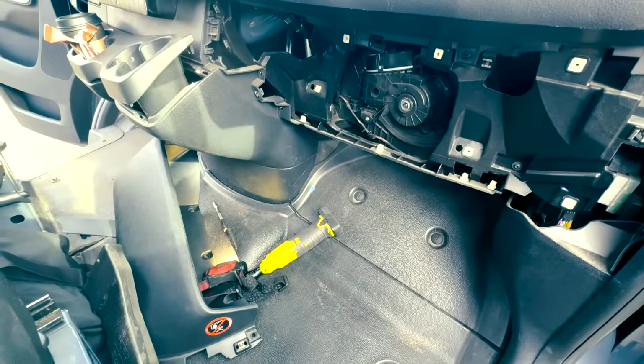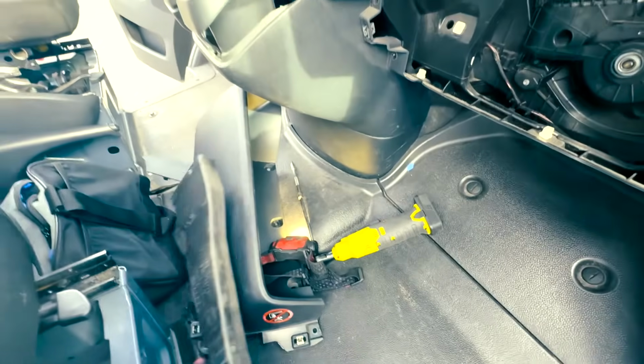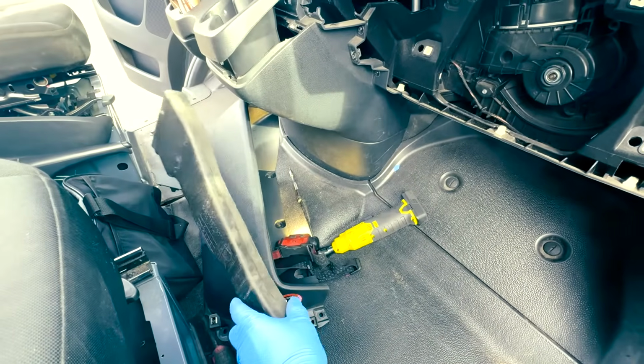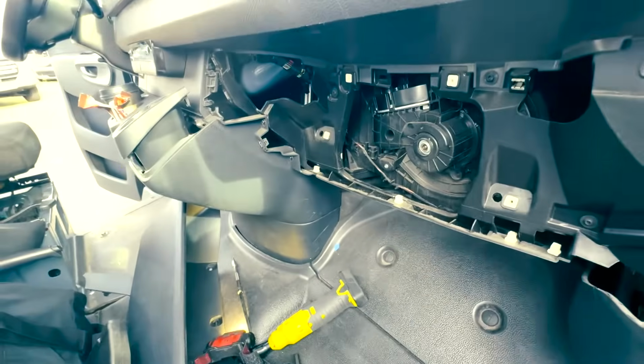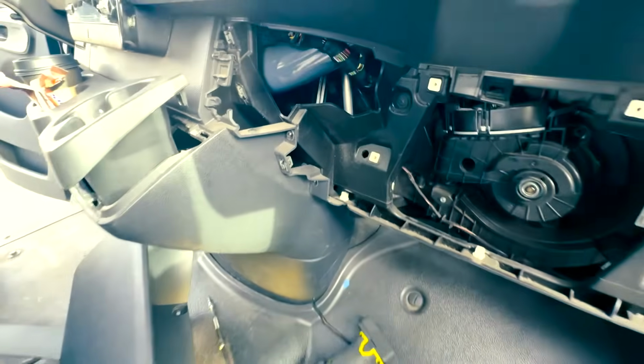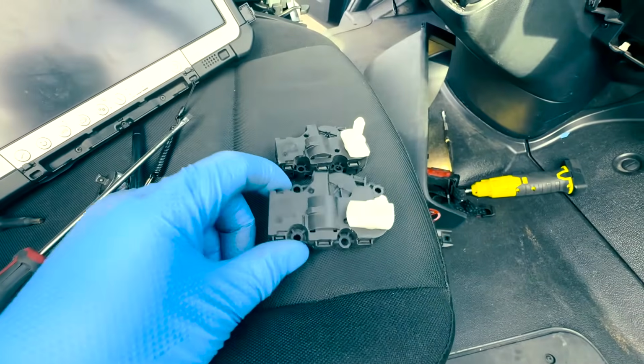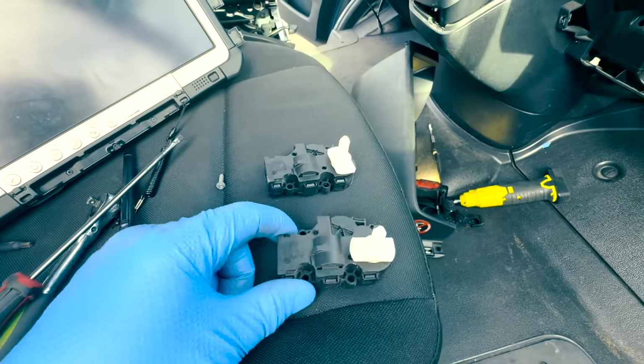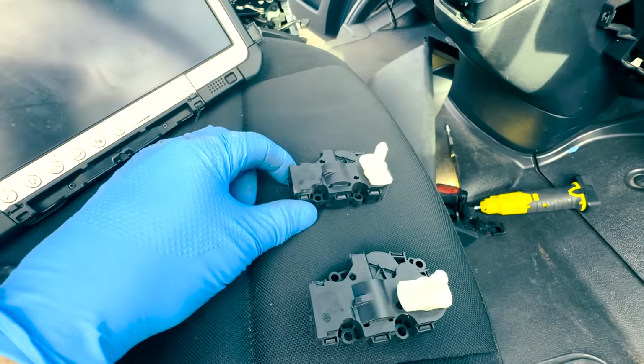To make it a little bit easier, I also removed the air distribution hose, and I used the longer screwdriver to pop up the socket of the actuator motor. And here's the motor sitting here. That's our motor from the vehicle, and that's the used one that I have in stock.